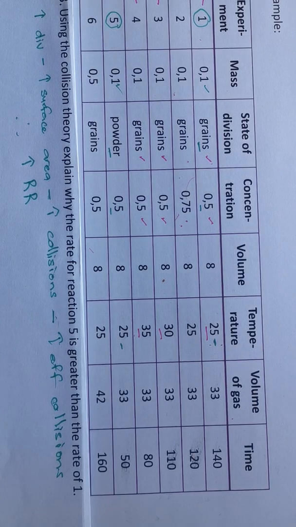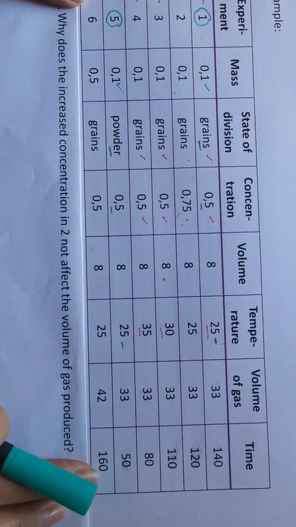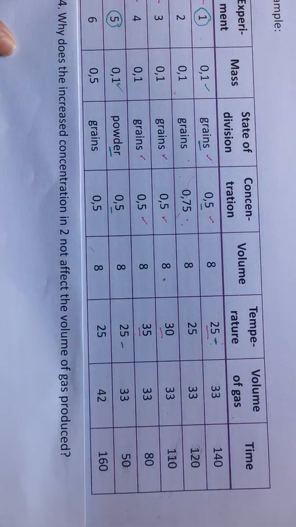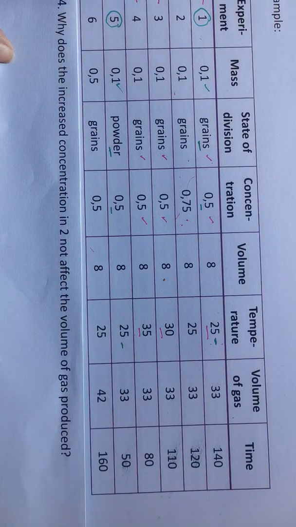Okay, we're going to move on to question 4 now. Okay, so question 4 is quite interesting. Question 4 asks us, why does the increased concentration in experiment 2 not affect the volume of the gas produced? Okay, so this is quite an interesting question, and it's one that's asked quite often.